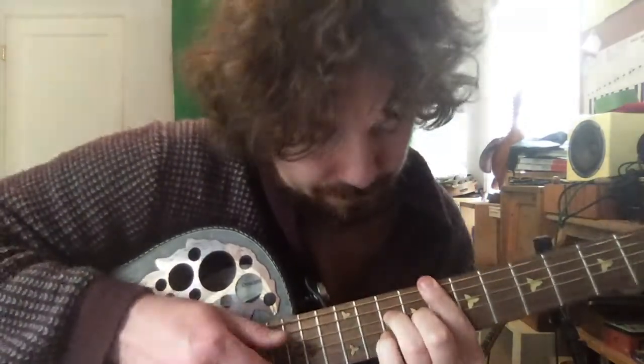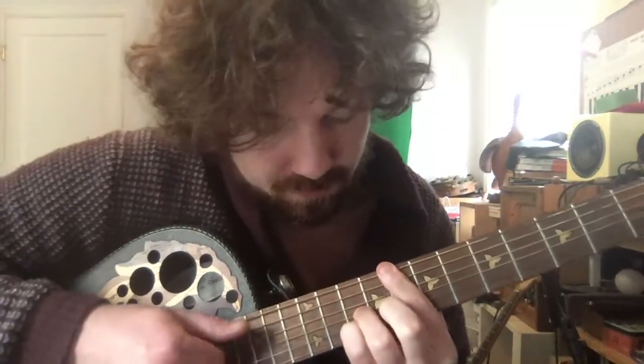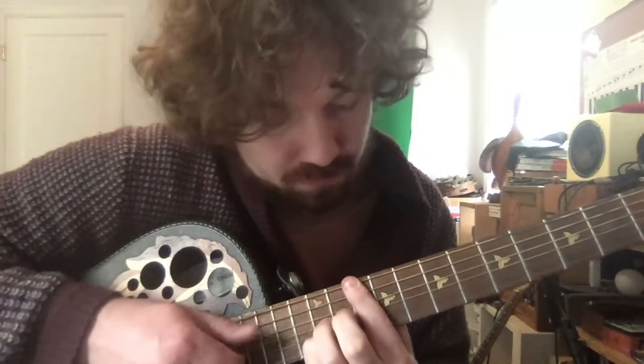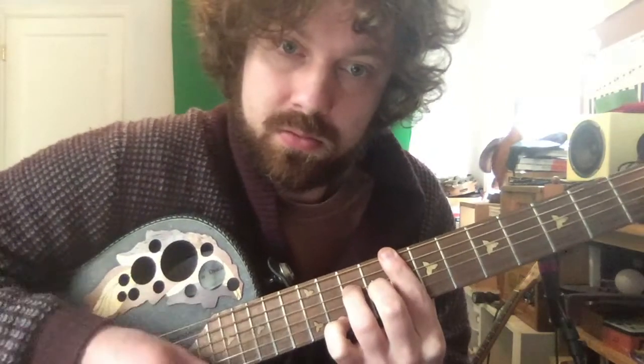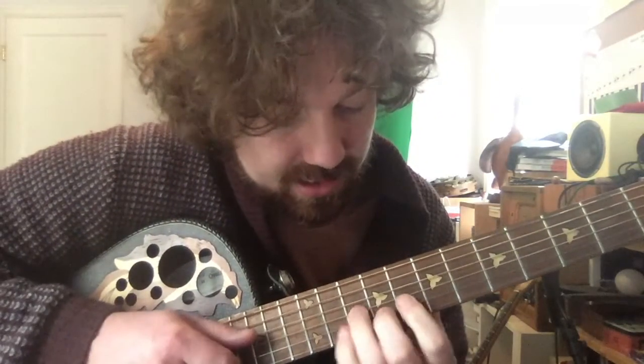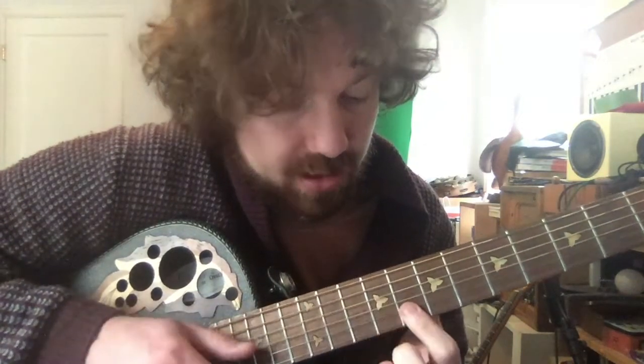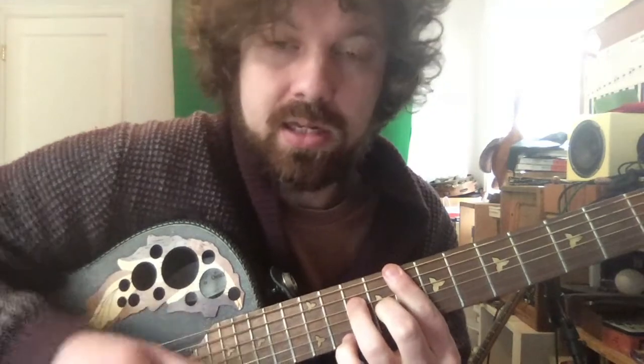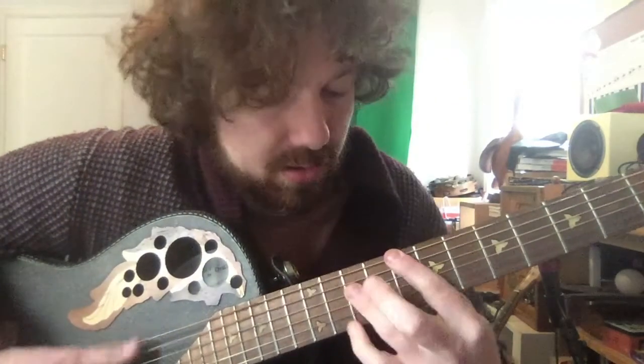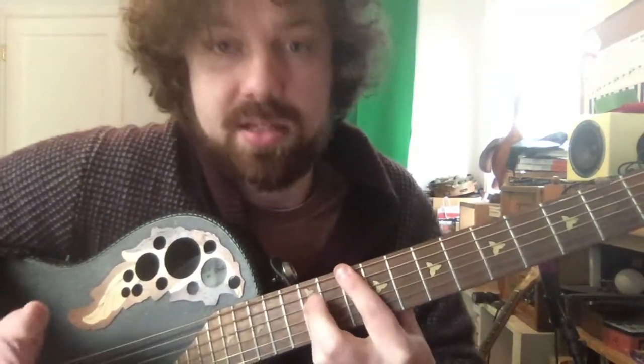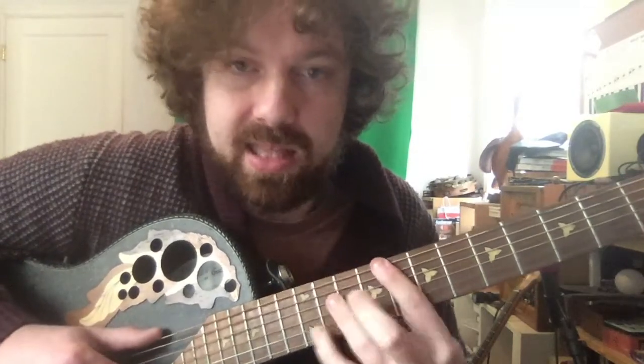C, F, back to C. So I'm just hitting not just the second and third or the third and fourth, but the first two. Now this is pretty simple. I mean, this is kind of what I said not to do earlier, but when you're playing the E and the A shape, it's all right there, so you might as well use it.